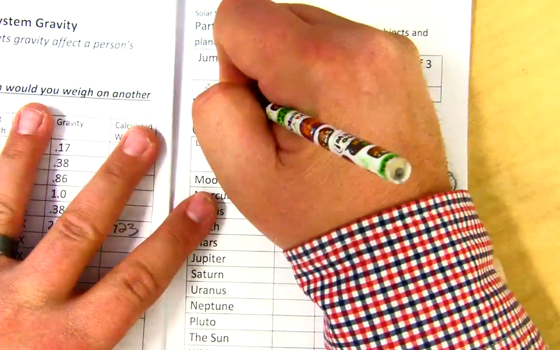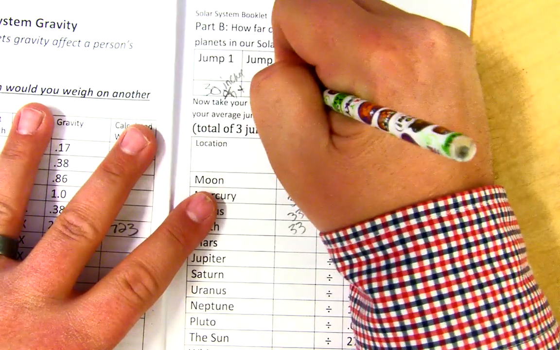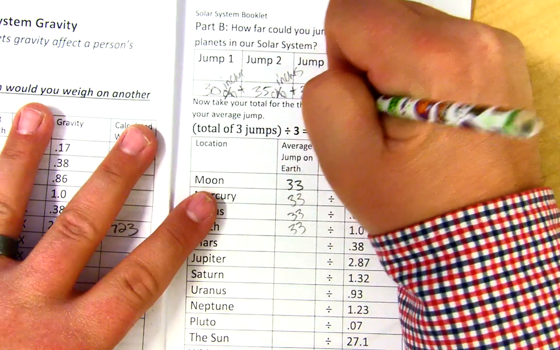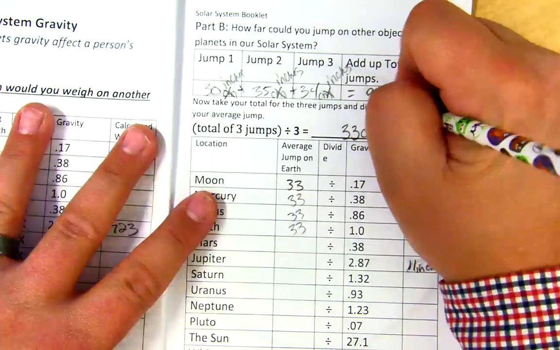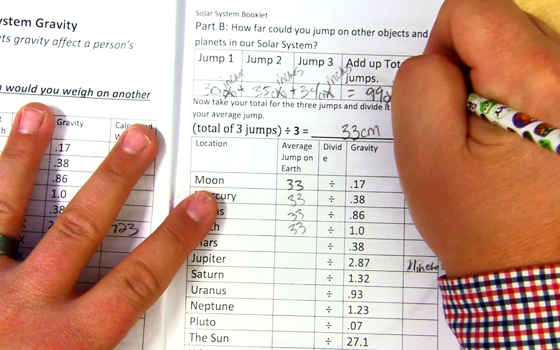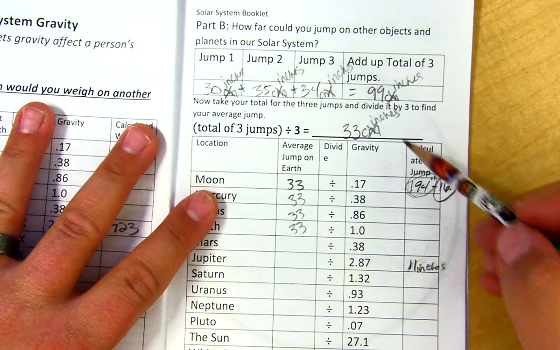Oh, I'm so sorry. I put in centimeters. This should be inches. What am I doing? I switched to inches because we had inches on our tape measure. Sorry about that. So that's really confusing. We were just talking centimeters. These were all in inches.